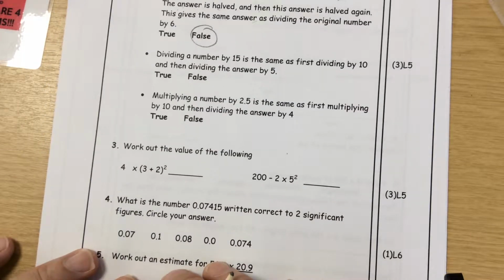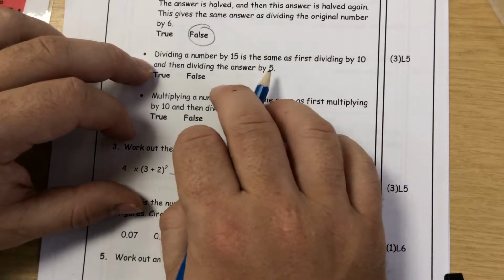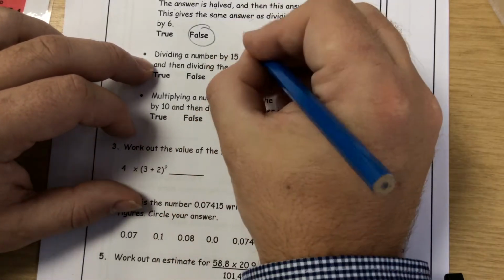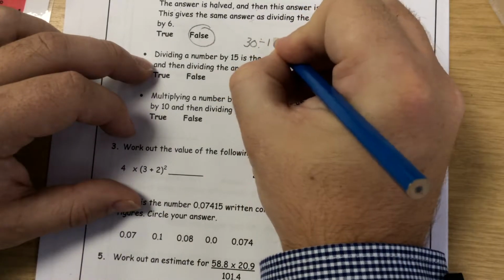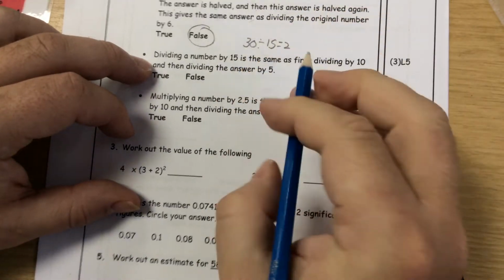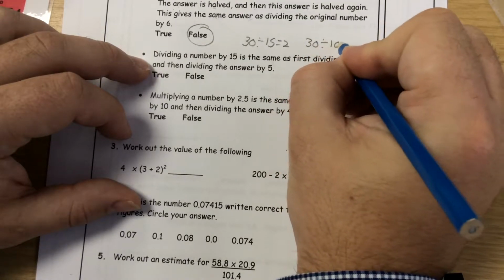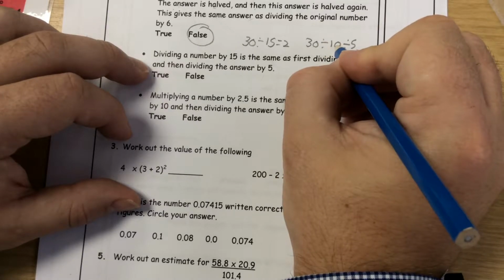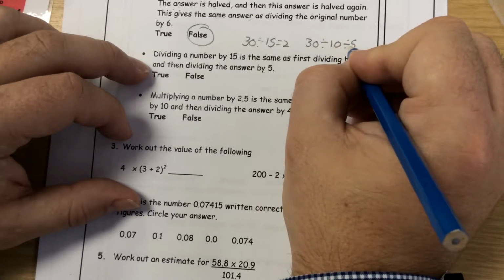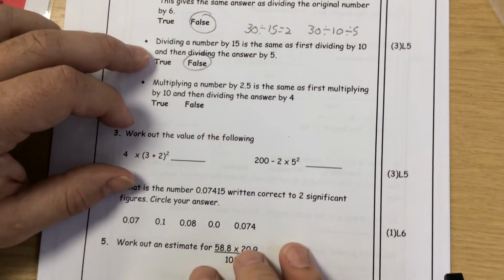The next question. Dividing a number by 15 is the same as dividing by 10 and then by 5. Let's pick a number you can divide by 15. 30. 30 divided by 15 is 2. Let's try it for this one. Is that the same as doing 30 divided by 10 and then dividing by 5? 30 divided by 10 is 3. 3 divided by 5 is not 2. No. So that one's false.